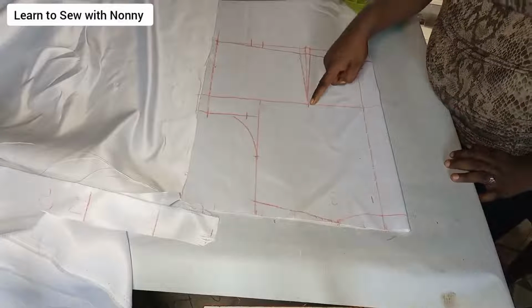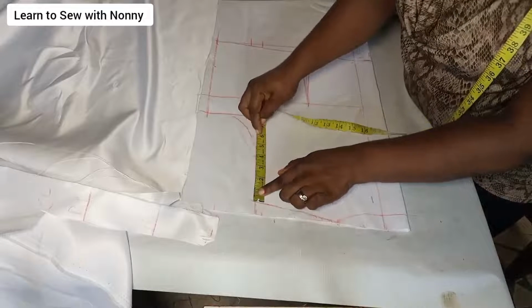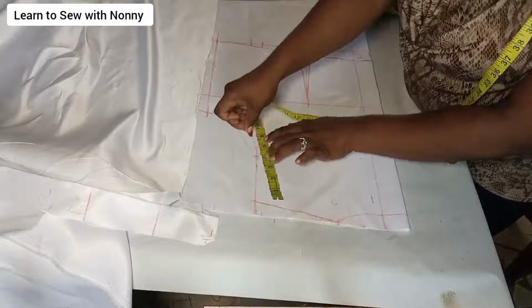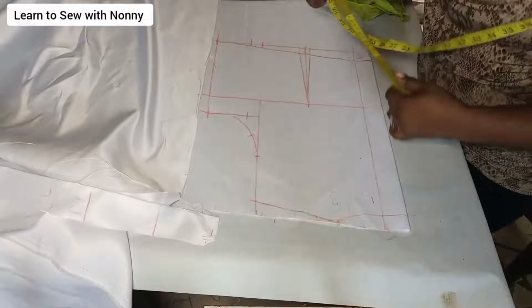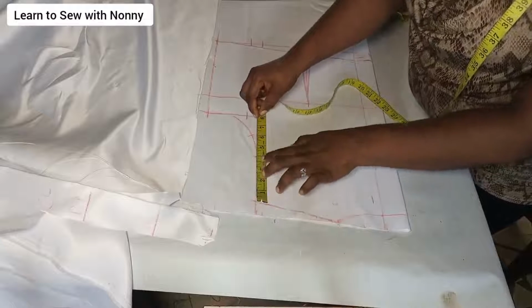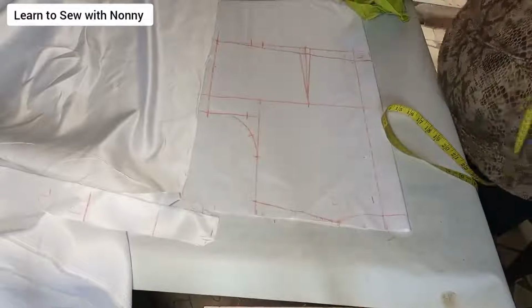Okay, now I want to transform this into a princess dart. So I'm just going to measure around my armhole. You can come down by 6 inches and connect, but I like to connect it to half of my armhole measurement. So you can see half of my armhole measurement is here. Okay, it helped me to draft my armhole.